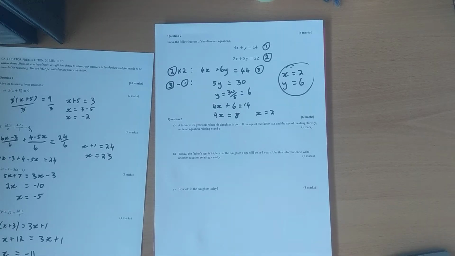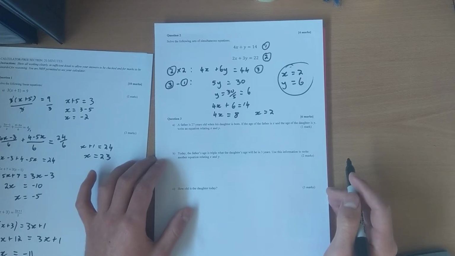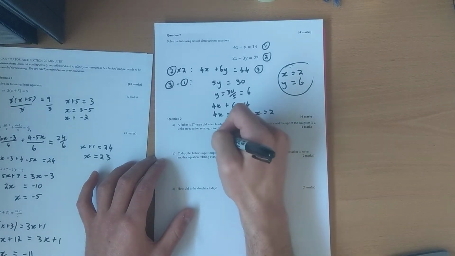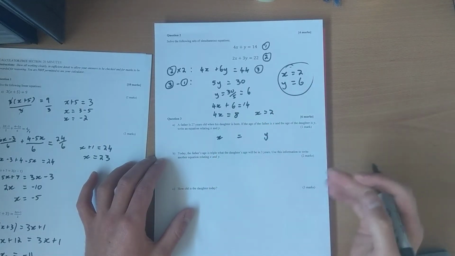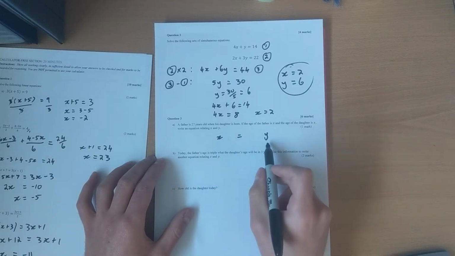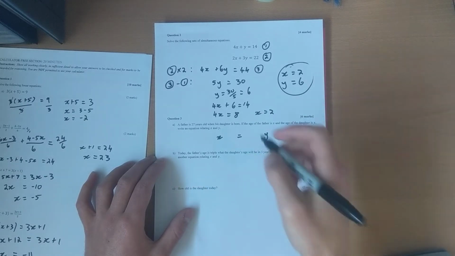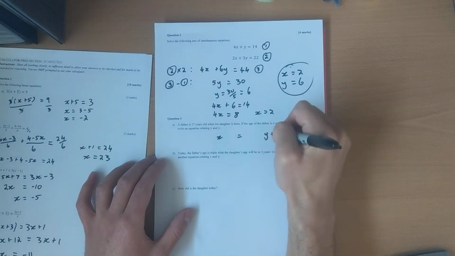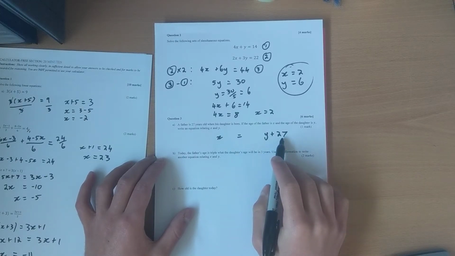The father is 27 years old when his daughter is born. If the age of the father is x and the age of the daughter is y, write an equation relating x and y. Okay, so the way that I like to do these is by starting with an x equals y, spread apart like that, and then thinking, what do I need to add to this equation to make it true? So if this x is the father, and that y is the daughter, and the father was 27 years old when his daughter was born, then what do I need to add to one of the sides? I need to add 27 to the daughter's age. So now I have, if I take the daughter's age, and I add another 27 years, then I'll get the father's age.